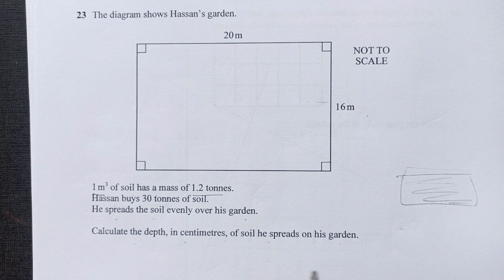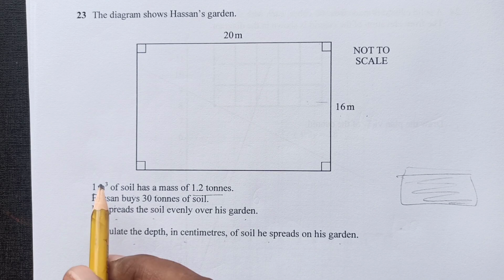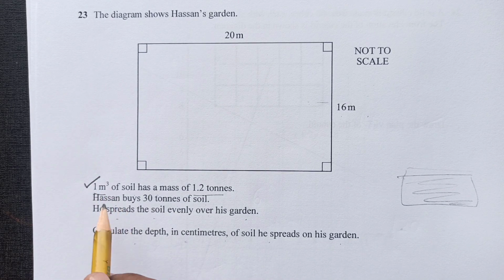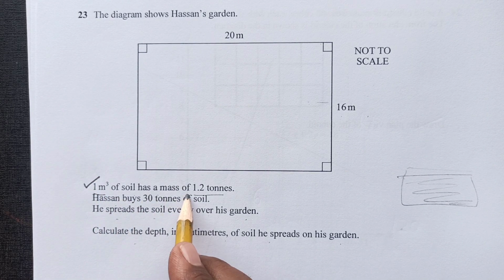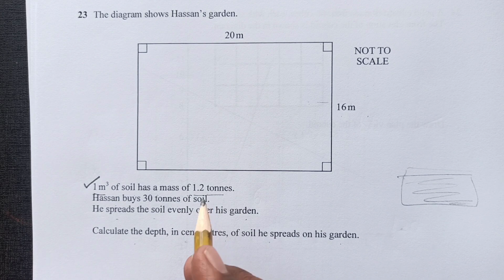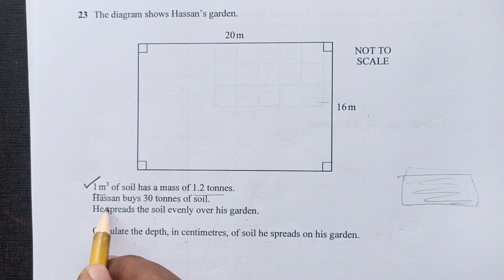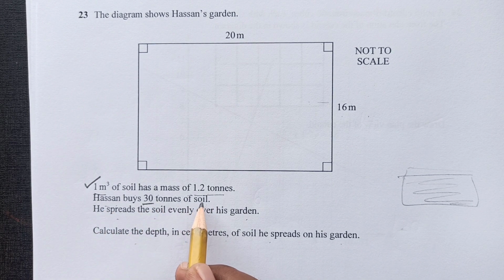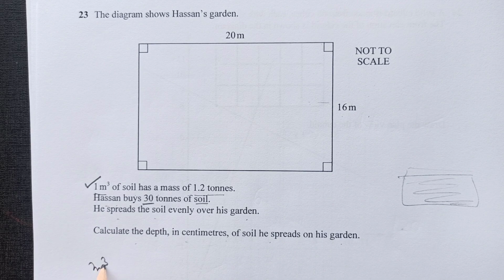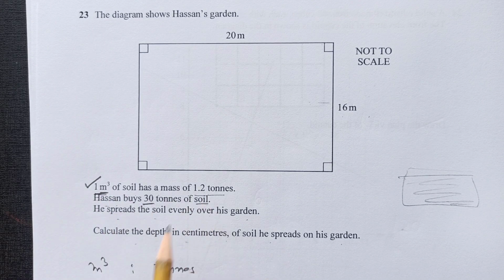So this we will consider as the volume. Let's start with whatever is given. First of all, 1 meter cube of soil has a mass of 1.2 tons. Hassan buys 30 tons of soil. So I can write down meters here, and then tons here. So 1 meter cube of soil has a mass of 1.2 tons, right?